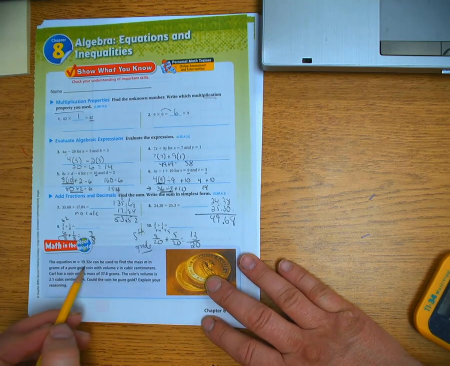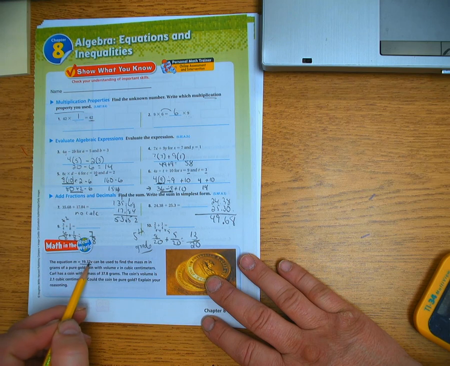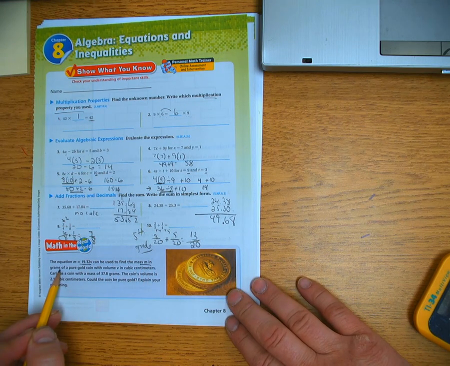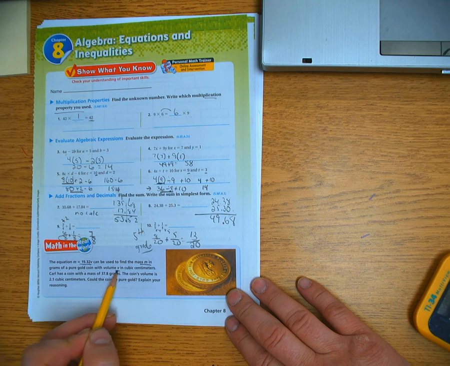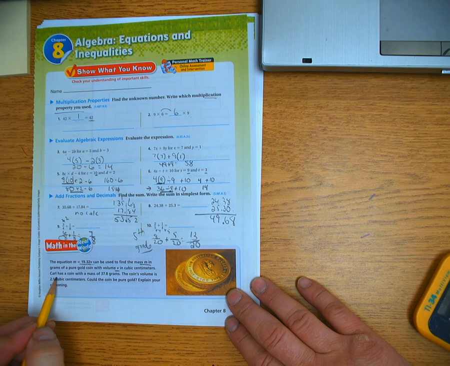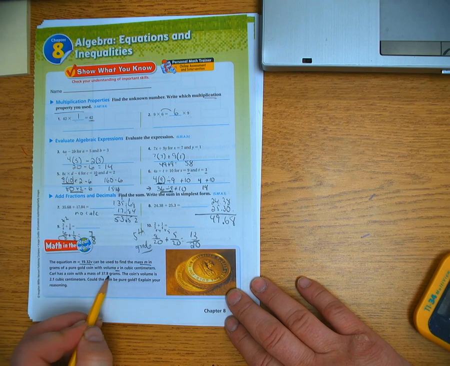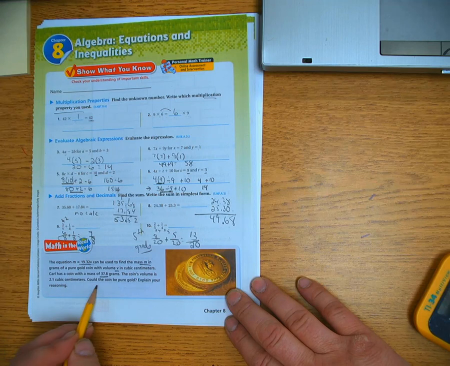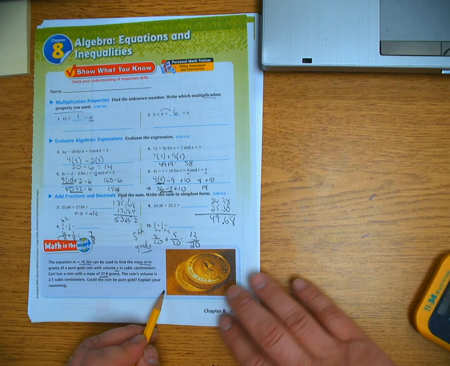Okay, next, the equation m equals 19.32v can be used to find the mass m in grams of pure gold with the volume v. Volume, that v stands for volume, cubic centimeters. The coin has a mass of 37.8. The coin's volume is 2.1. Could the coin be pure gold?